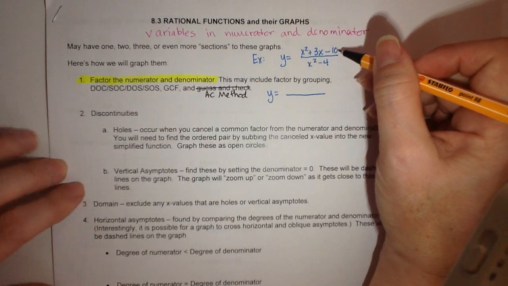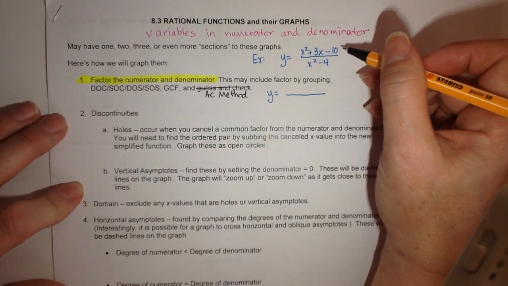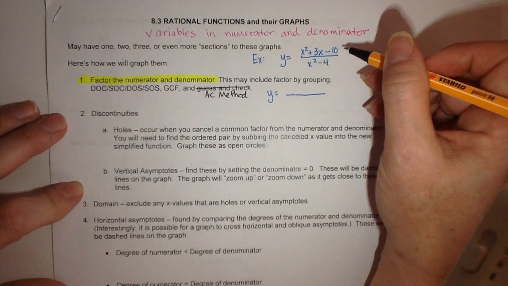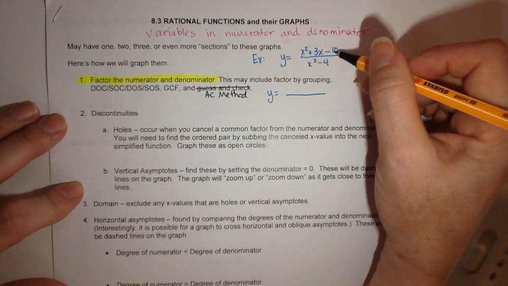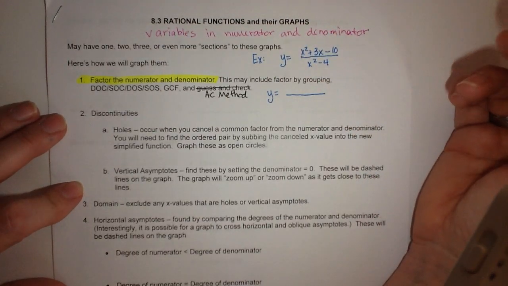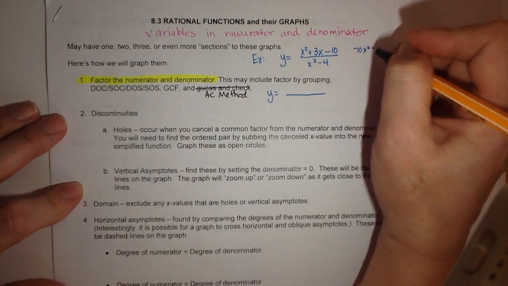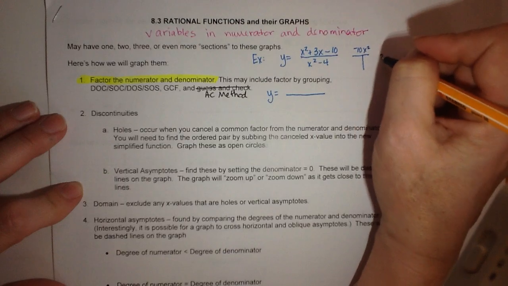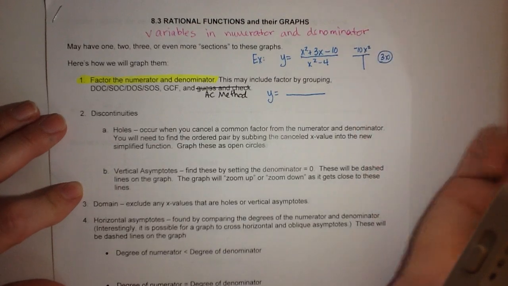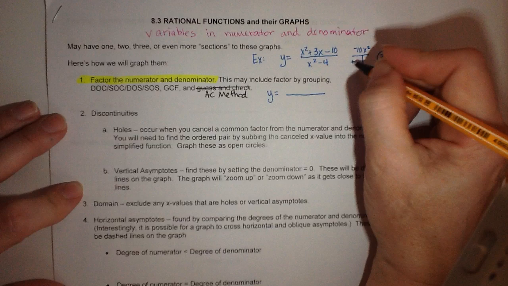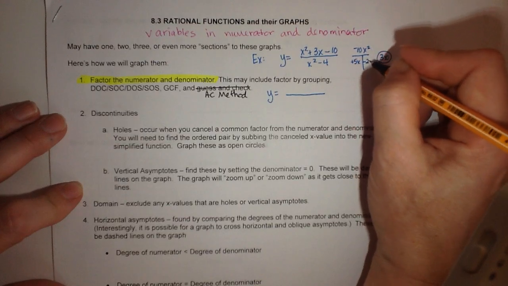The numerator, we of course first want to check to see if we have GCF, which we don't, and then we have 3 terms, so we would factor that by AC method. So we need something that multiplies to negative 10x squared but adds to 3x. That would be positive 5x, negative 2x.